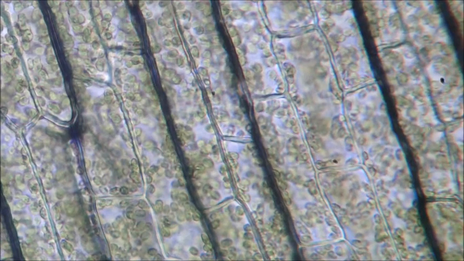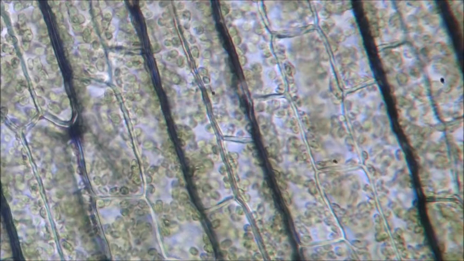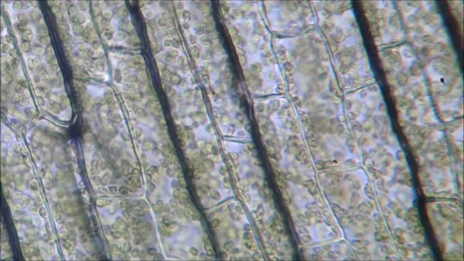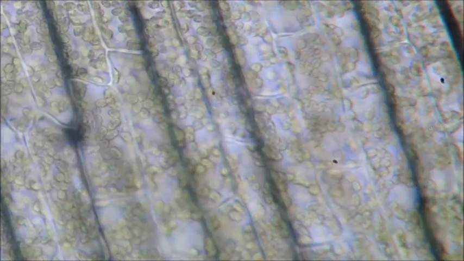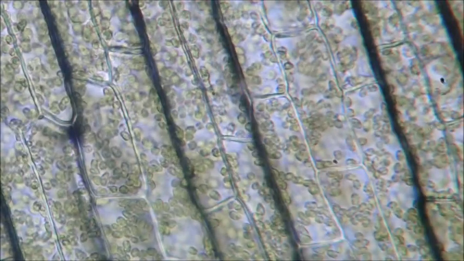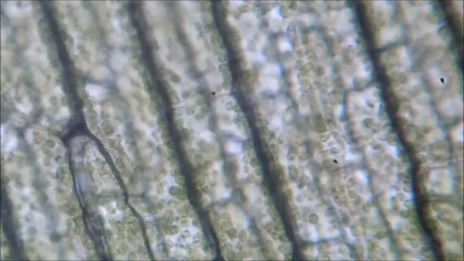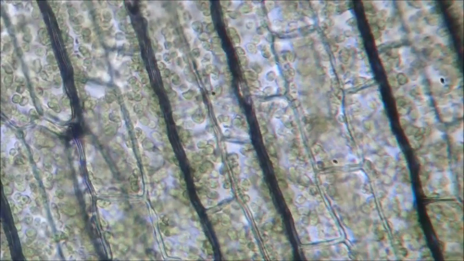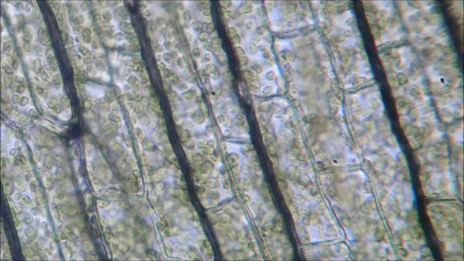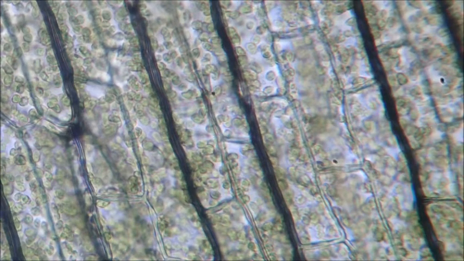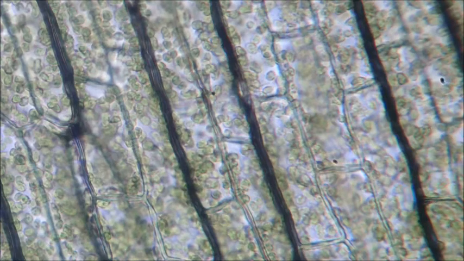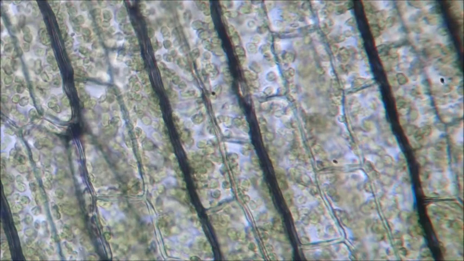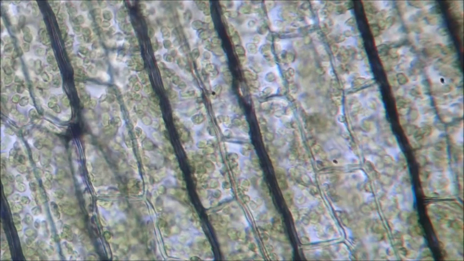Okay, so what we have here is a bunch of cells all tightly packed. One leaf is about 3 cells thick, so that's why you've kind of got this. See, if I change the focus, you can focus on different layers. So we're going to try and just focus on one layer. Can you see some movement happening in the middle here? That is actually the chloroplasts moving. The chloroplasts move around.